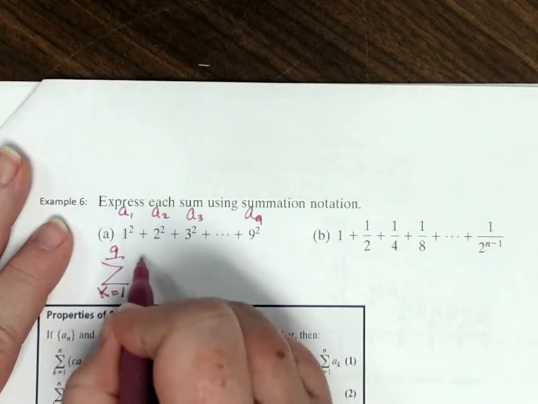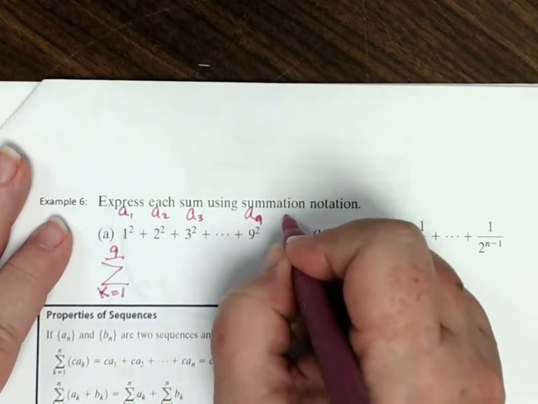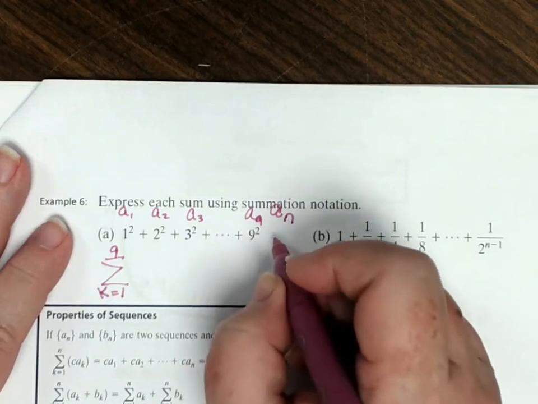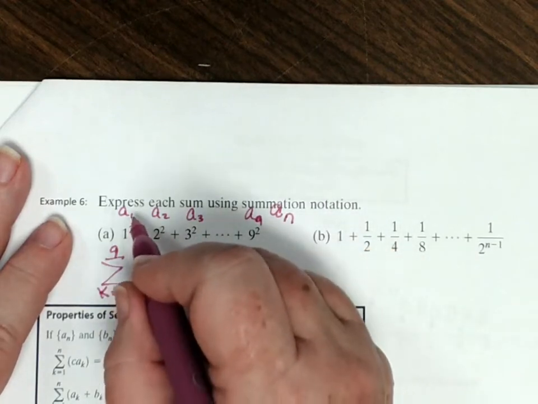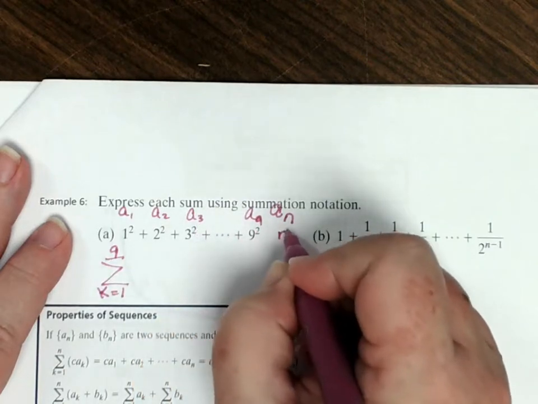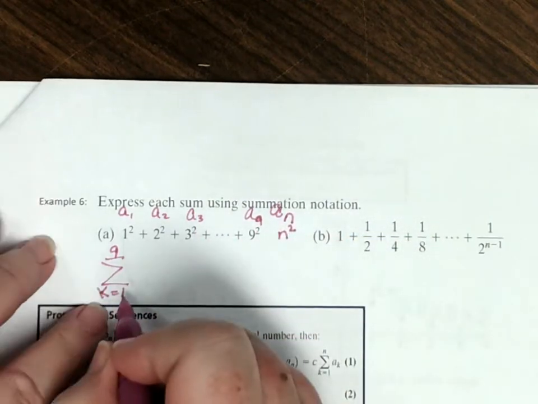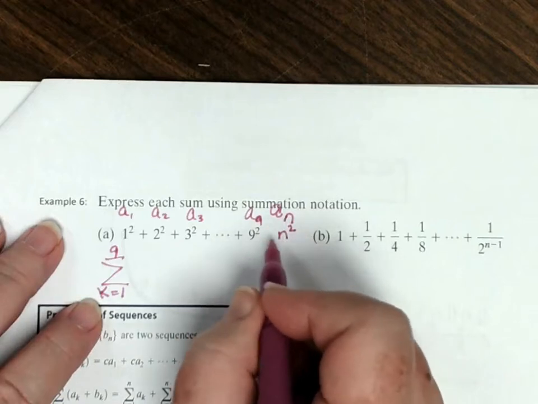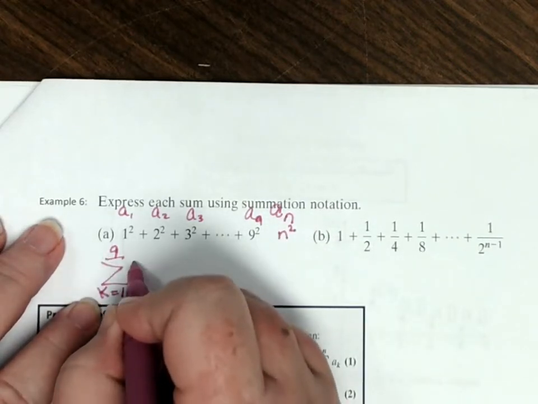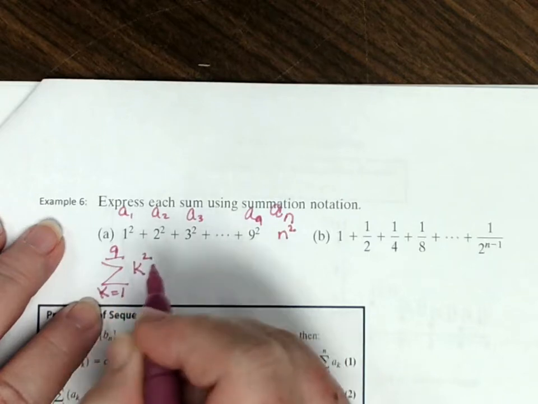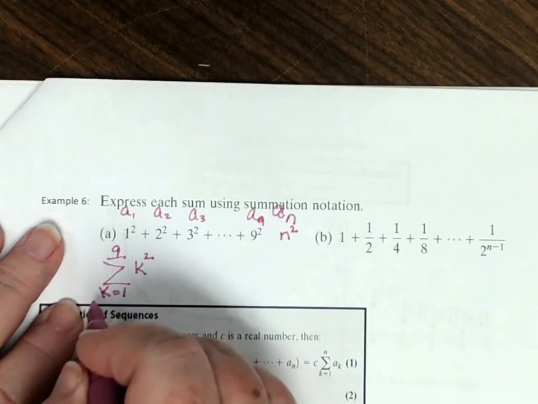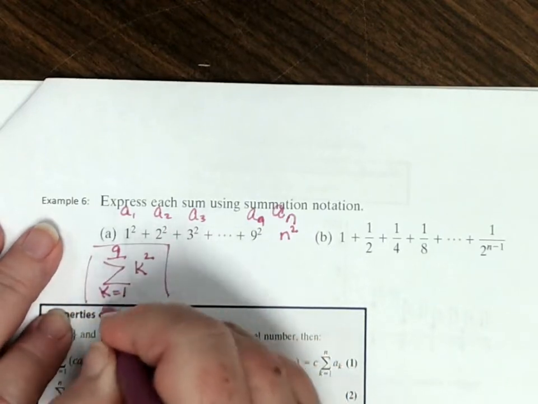But we still need our formula pattern. So let's over here on the side figure out what our nth term would be, a sub n. Well, up until now, 1 squared, 2 squared, 3 squared. So this is going to be n squared. And our pattern is n squared. That's our nth term. But what do we write here? We write k squared. We have now expressed this entire addition as a single summation notation.